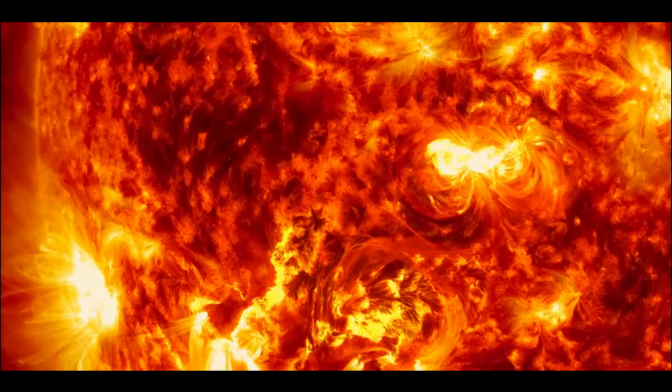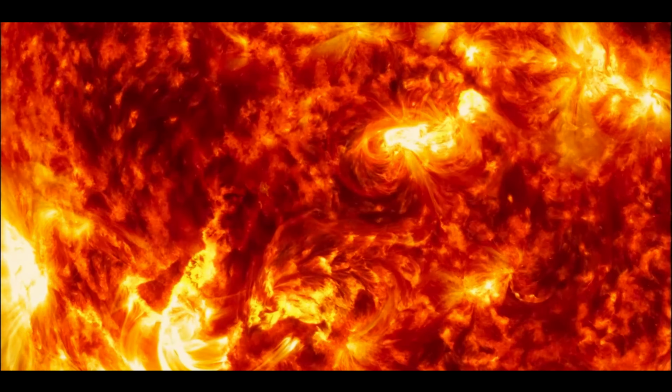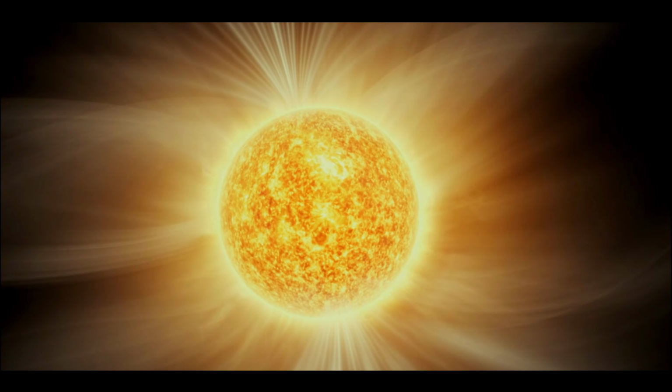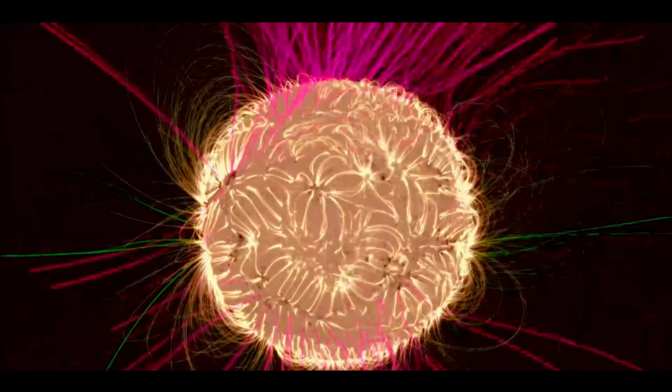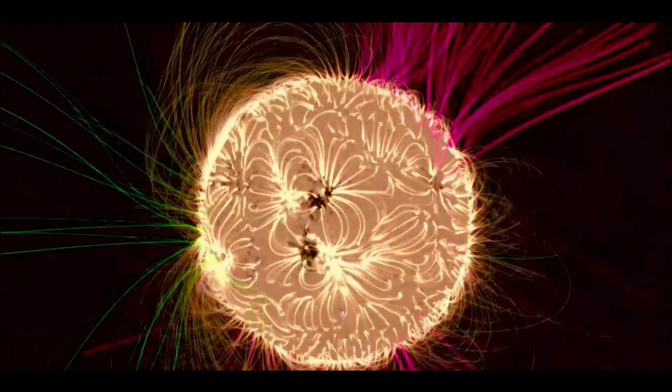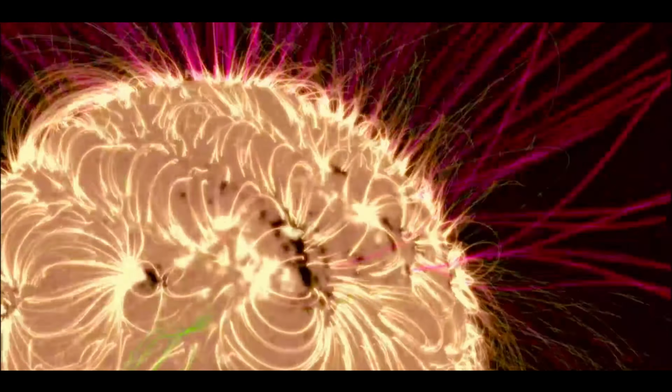Nanoflares are thought to be explosions on the sun. According to the theory, the trigger for nanoflares comes from the sun's magnetic fields. So these fields are much, in fact, like rubber bands. They can be stretched and twisted and stressed.